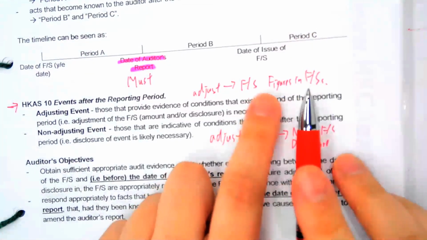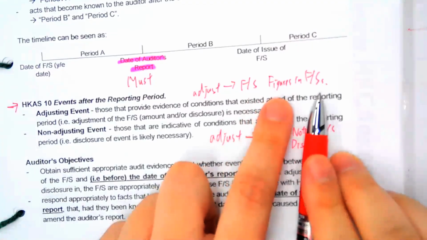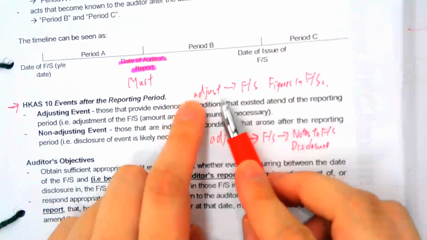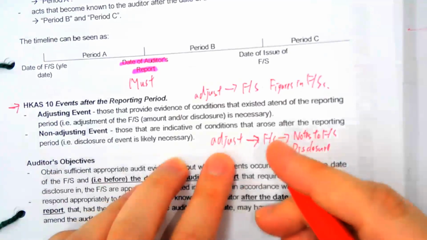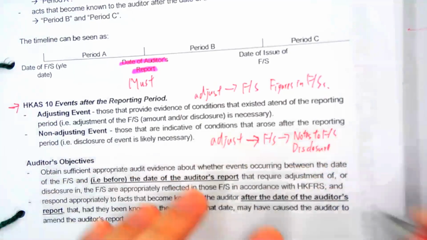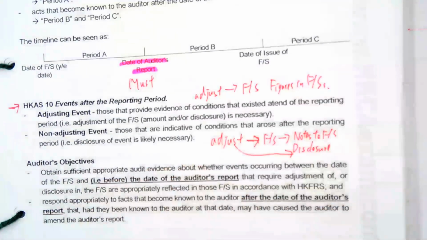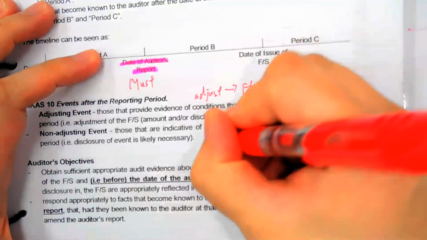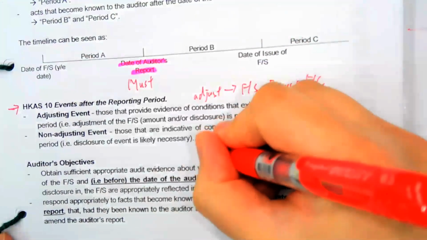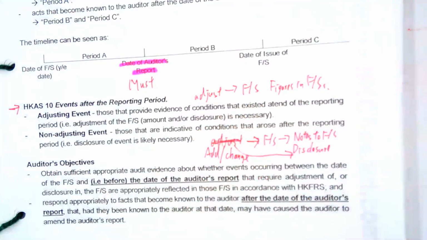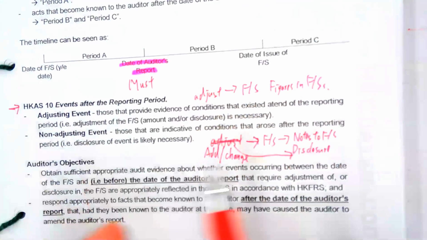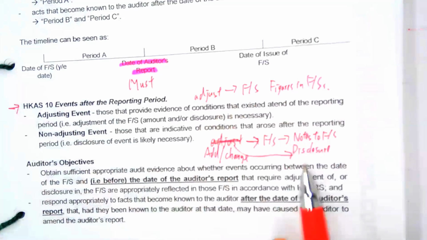You are doing debit credit. You are moving the figures, so we call it adjusting event. Why do we call it non-adjusting event? Because in this case, we are not adjusting figures. We are adjusting the disclosure. Or to use a better word, you need to add or change the disclosure for a non-adjusting event. This will be less confusing.